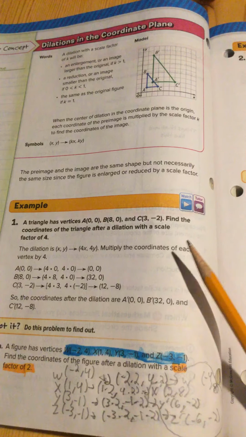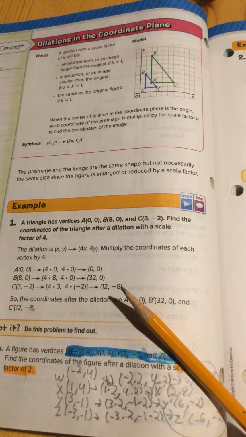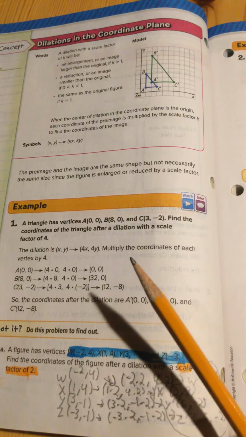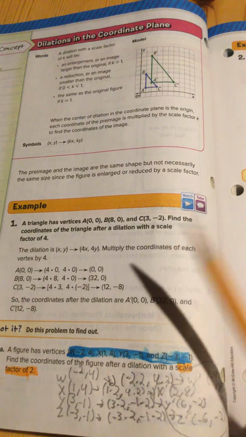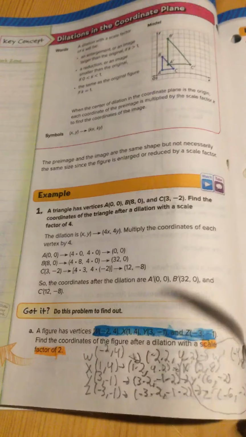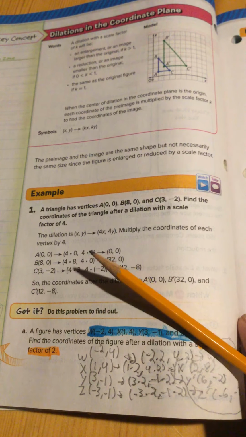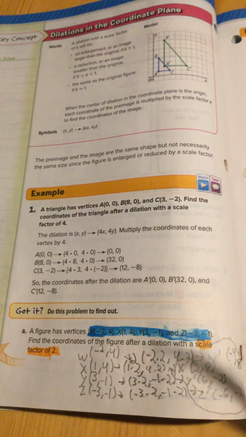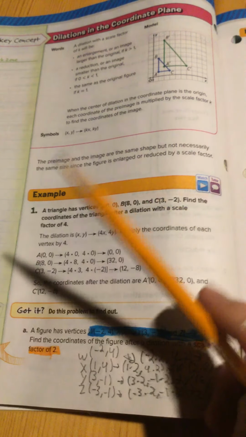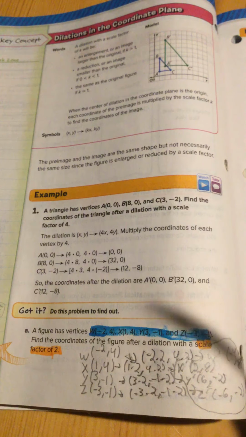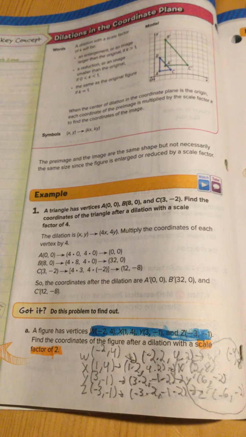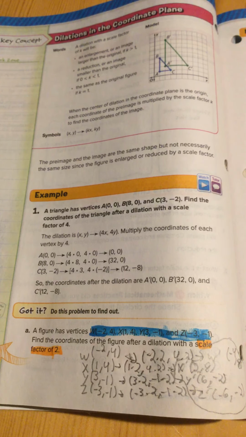I don't feel like I have to do an example for this one. These aren't too bad. You're just multiplying whatever the scale factor is that they give you. So hopefully that makes sense. Right here, just look at this. 4 times our x value, 4 times our y value, 4 times our x value, 4 times our y value. You're doing it for every single point that they give you, A, B, and C. So all the points you get, you multiply by your scale factor, and that's what it's going to be.